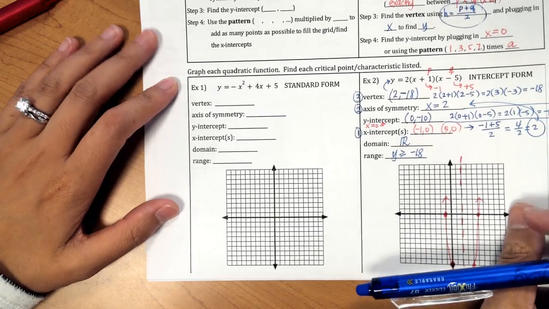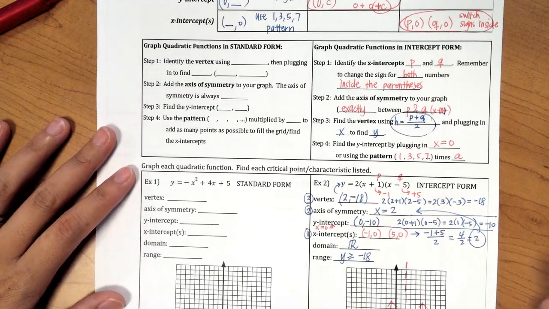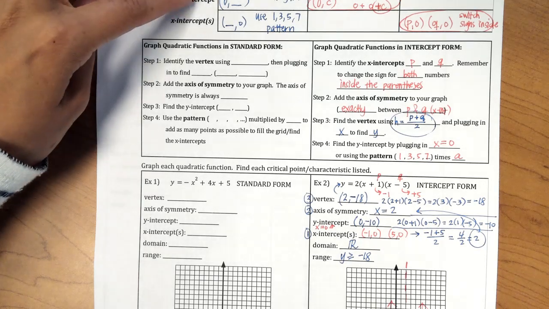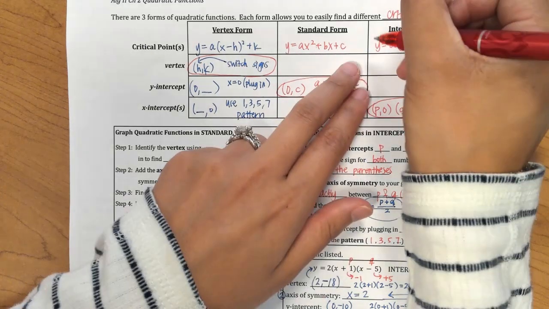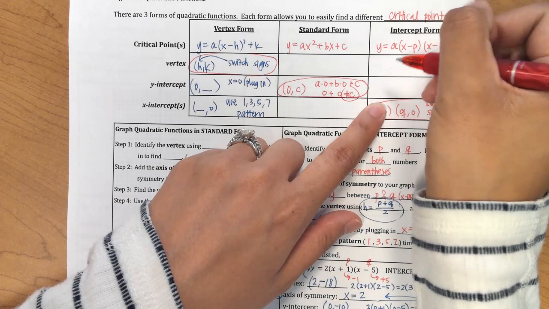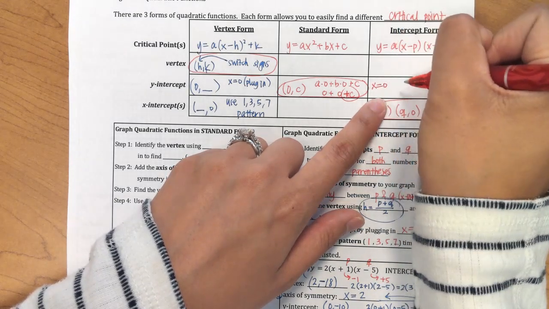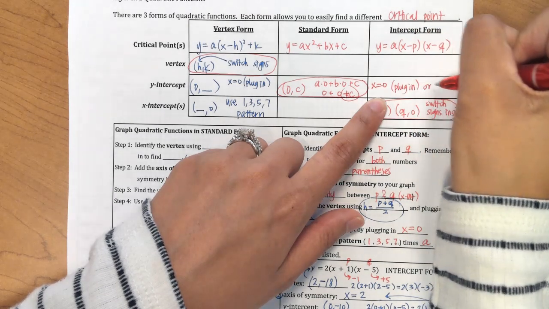So let's go back and finish up our example 1 now. I'm sorry, I'm moving a little bit backwards. So for vertex form, we could see the vertex right away. In standard form, we couldn't. So we have to find, let's fill this in, our y-intercept, we have to plug in x equals 0, or the pattern.